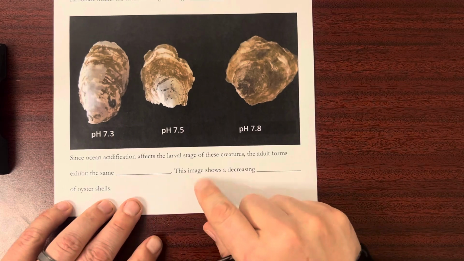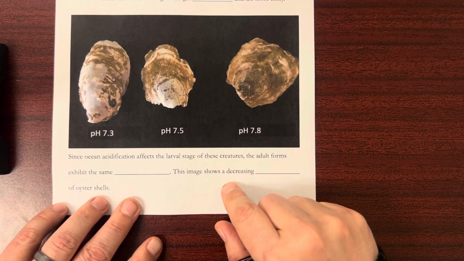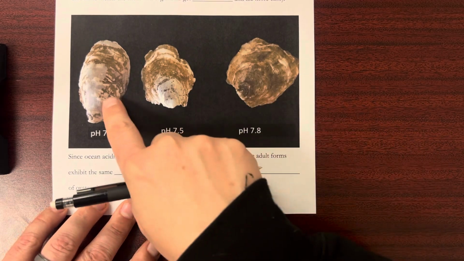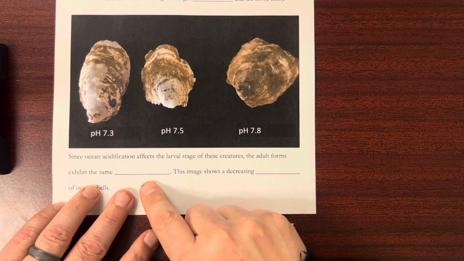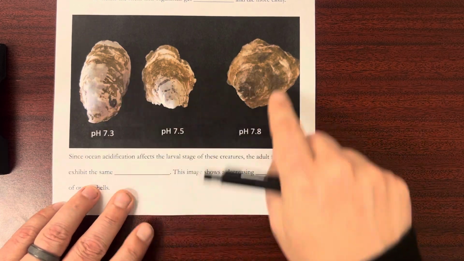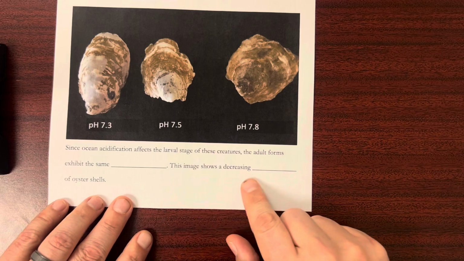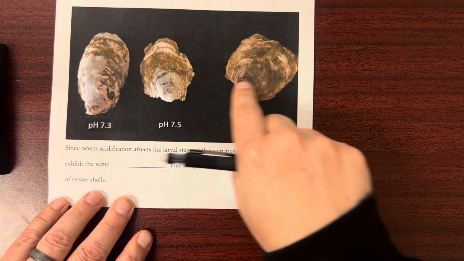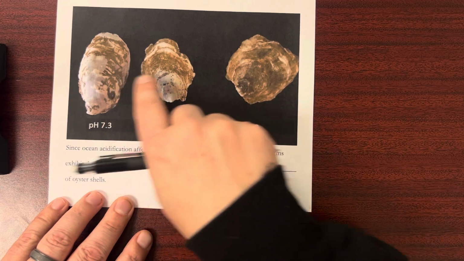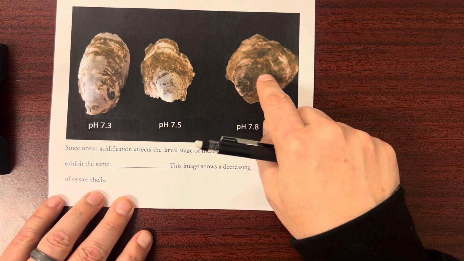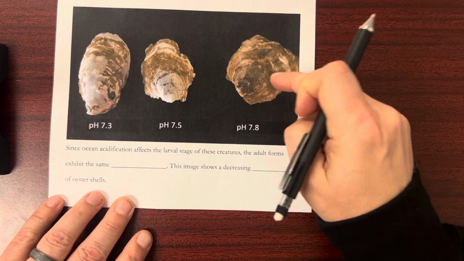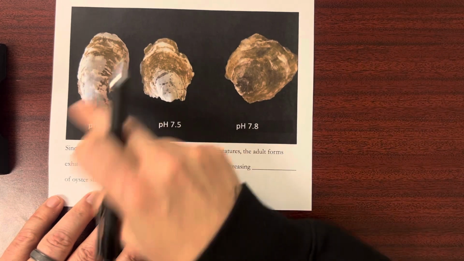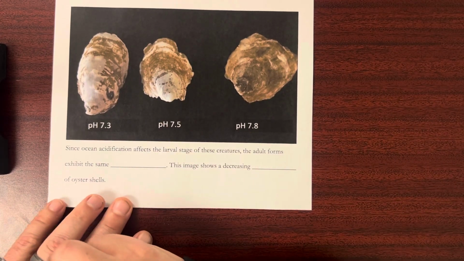Since ocean acidification affects the larval stage of these creatures, the adult forms exhibit the same weaknesses, which we saw. This image shows a decreasing weight of oyster shells. So the oyster shell that is the highest weight is over here on the right, and the lowest weight over here on the left. Okay, this is just a start.